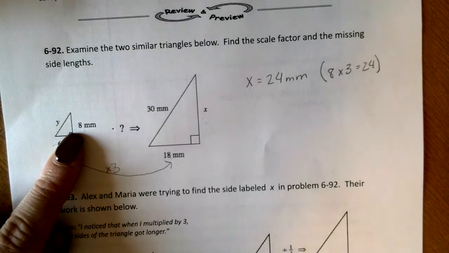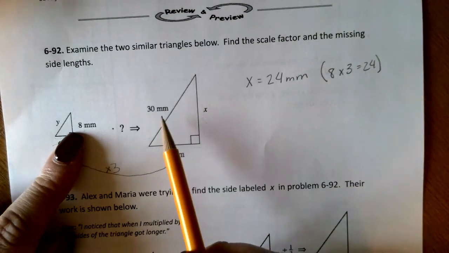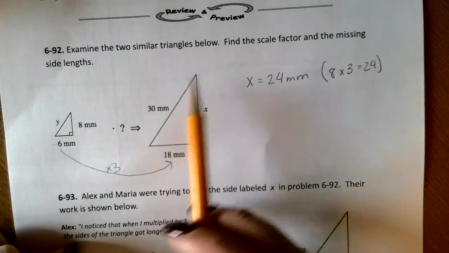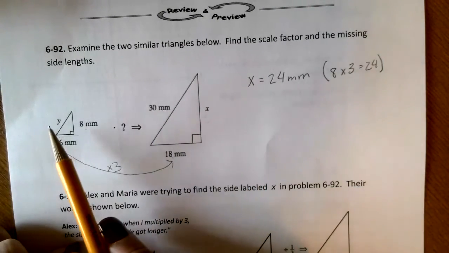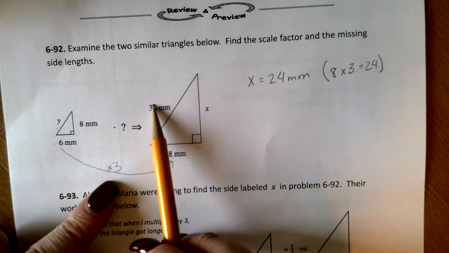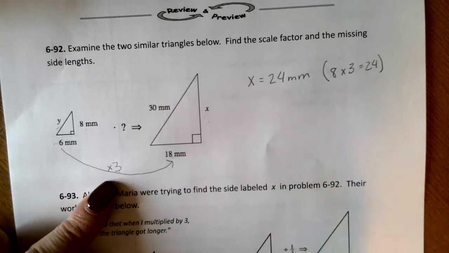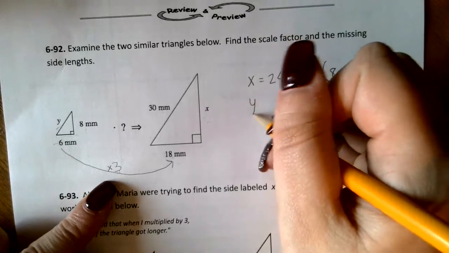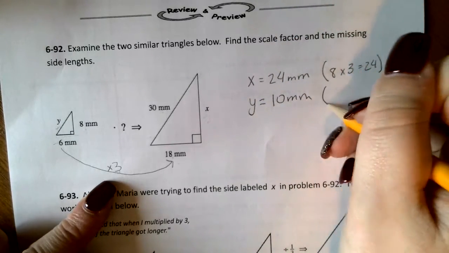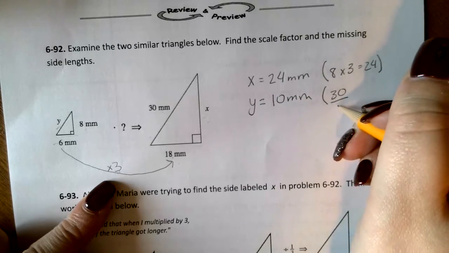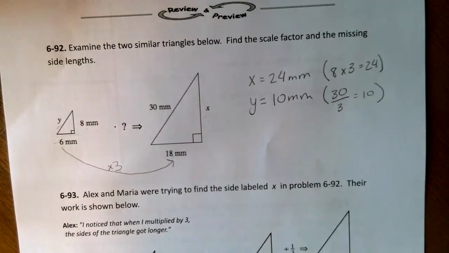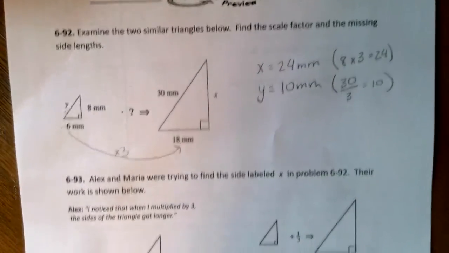That's how we knew. We can do the same thing for our y, except notice we have a larger number. So instead of multiplying to give us an even larger triangle, we have to divide by 3 to get the smaller amount. So taking 30 and dividing by 3 gives us the y, which would be 10. 30 divided by 3 equals 10. Okay? So hopefully that's not too tough for you with similar shapes.